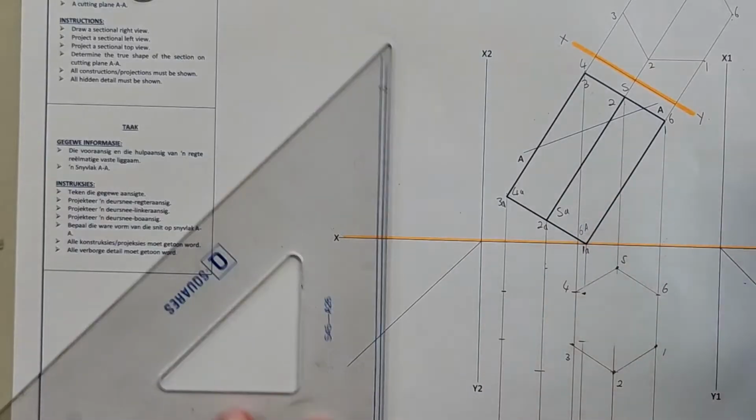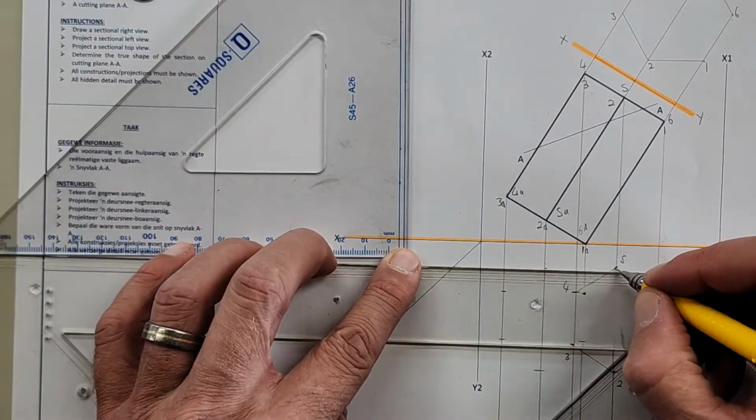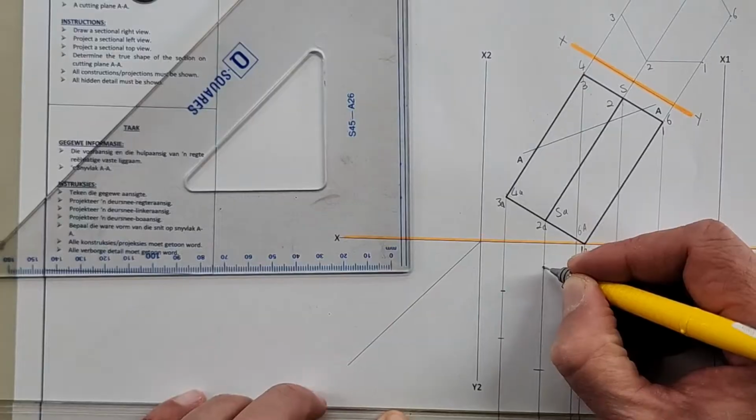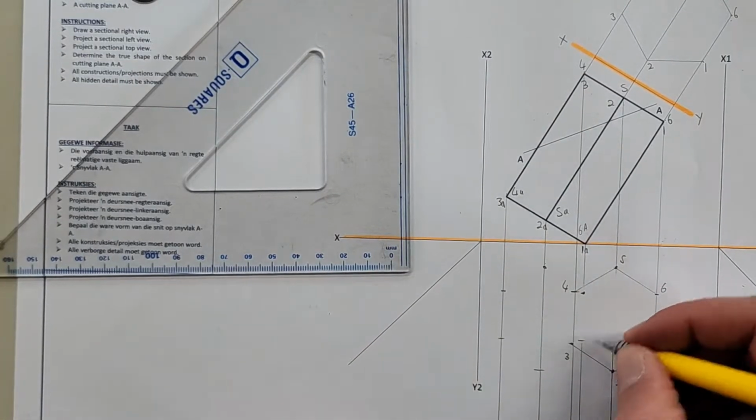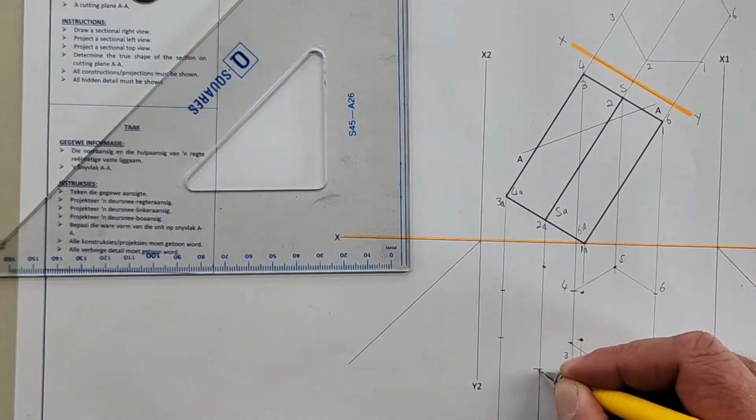In this case, another way that I could have done it, I could have just projected that height across here. It would have been just as quick. Some of you saw that. So there's the dots for the base.